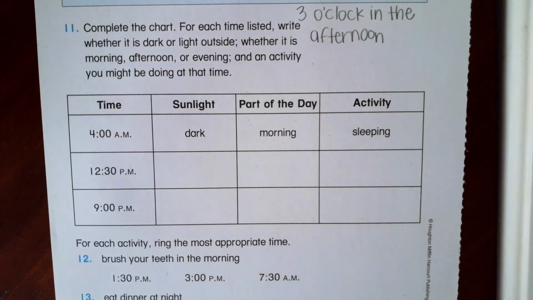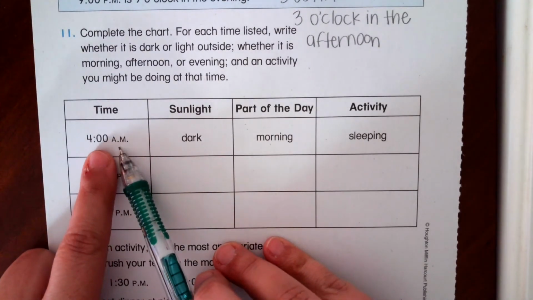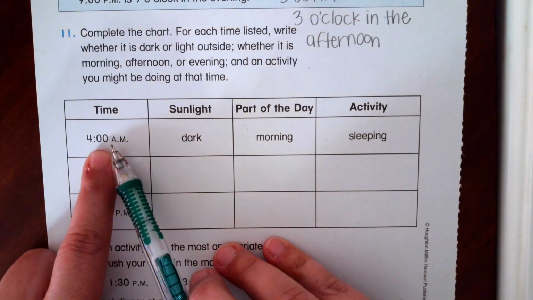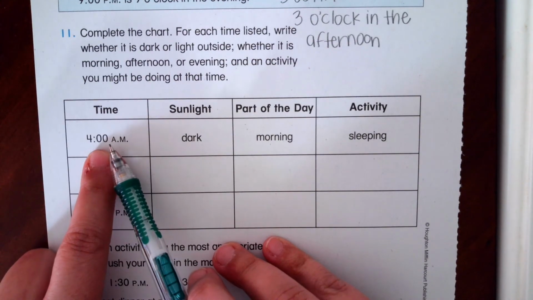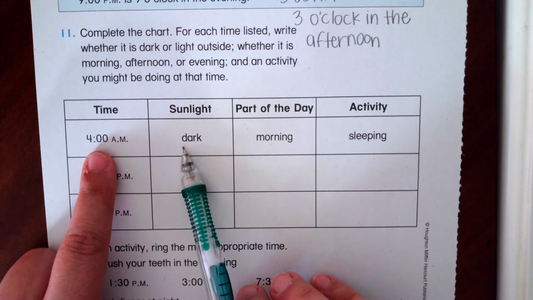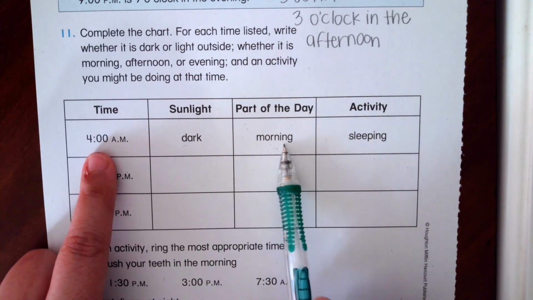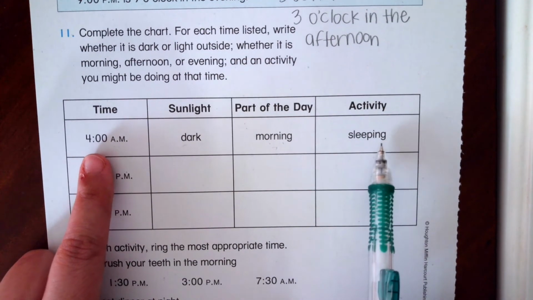It says complete the chart. For each time listed, write whether it is dark or light outside, whether it's morning, afternoon, or evening, and an activity that you might be doing. So we have 4 a.m. So 4 a.m. is in the middle of the night, as we sometimes say, but we just learned it's not really night. So we know it's dark. It's technically part of the morning, and you're probably sleeping.